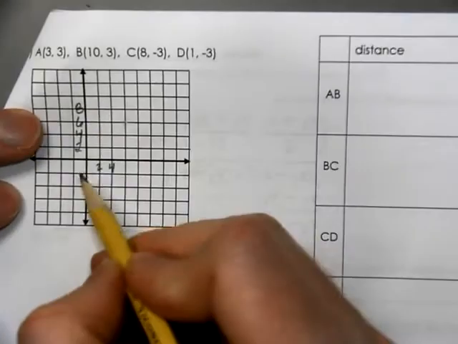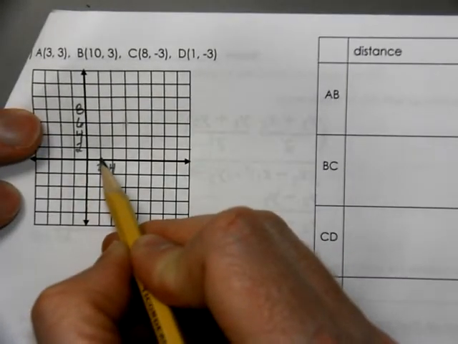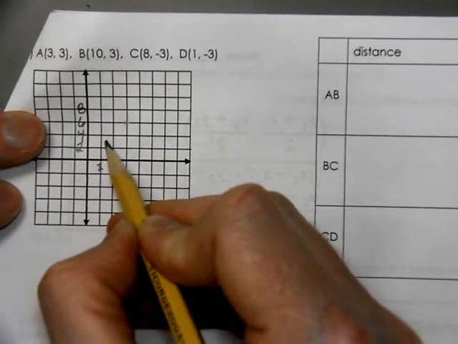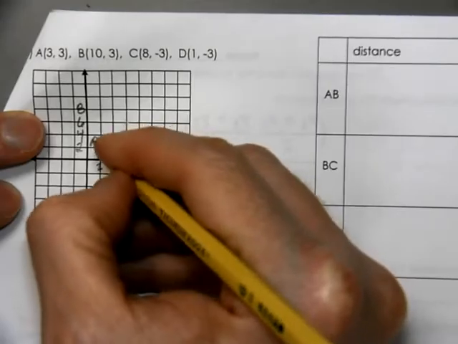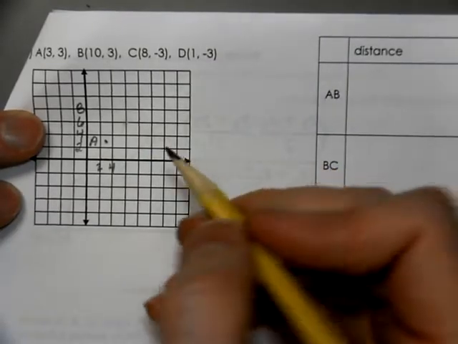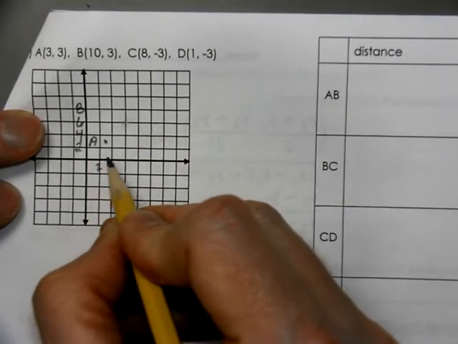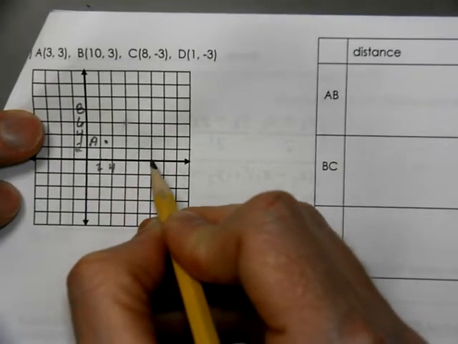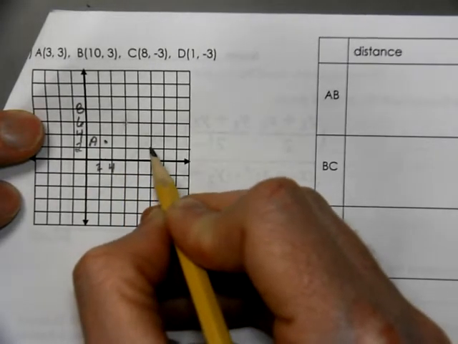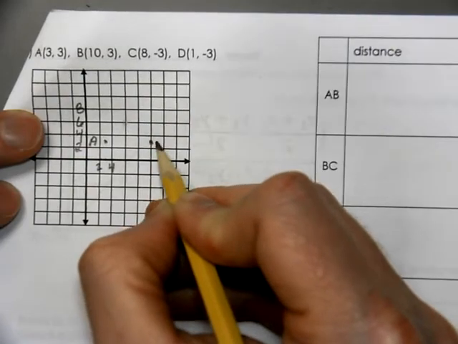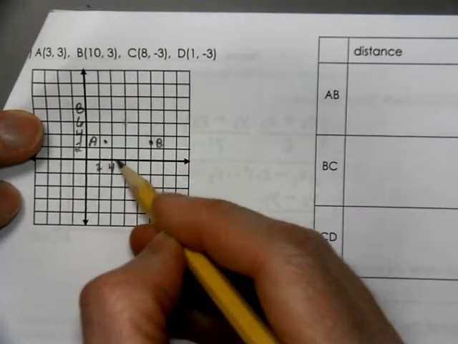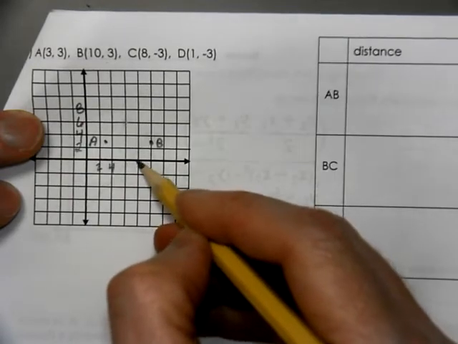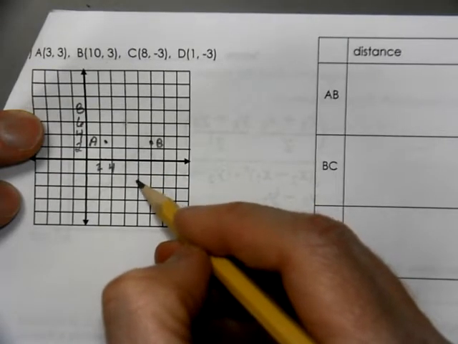So to plot the point 3, 3, that would be 1, 2, 3 over, and 3 up. That would be A. B, 2, 4, 6, 8, 10. 3 up. 2, 4, 6, 8. 1, 2, 3.